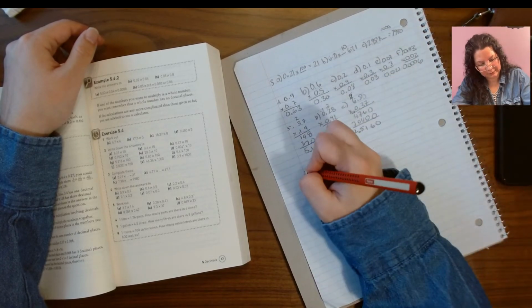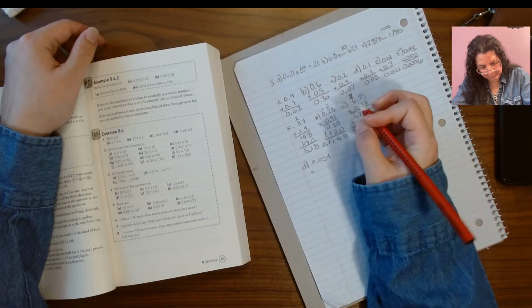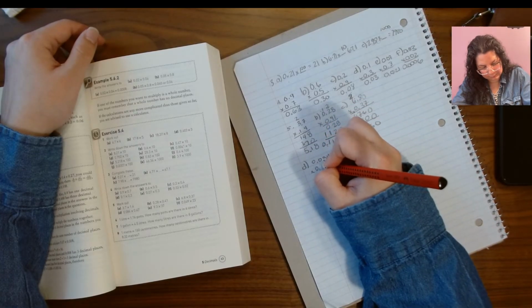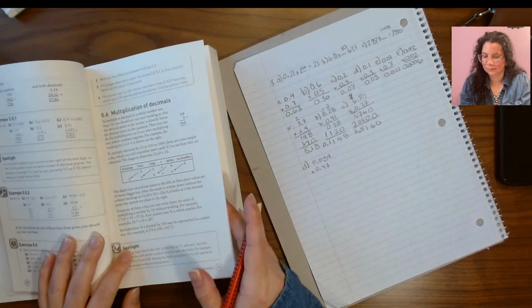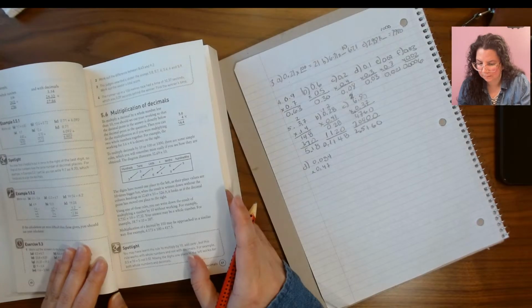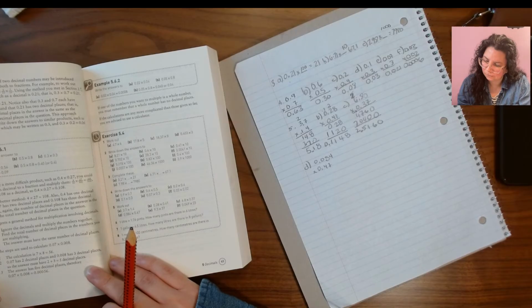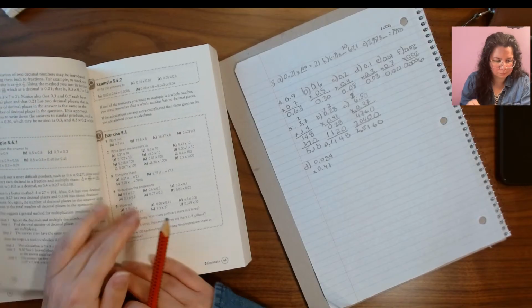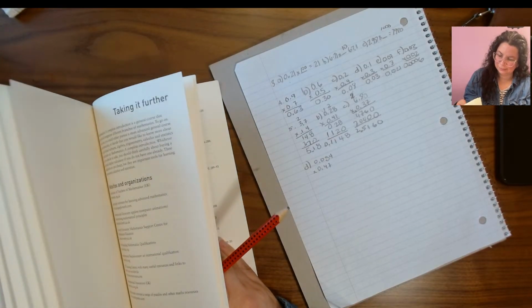Ooh, okay. So D, 0.084 times 0.47. Right, I'm supposed to line up the decimals. Now I feel like I did it wrong.